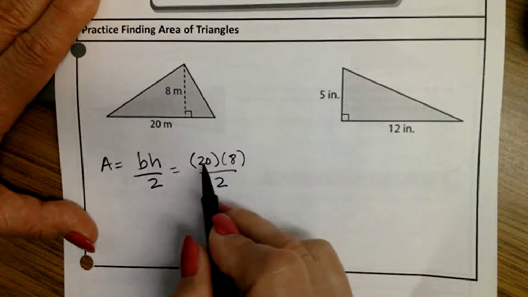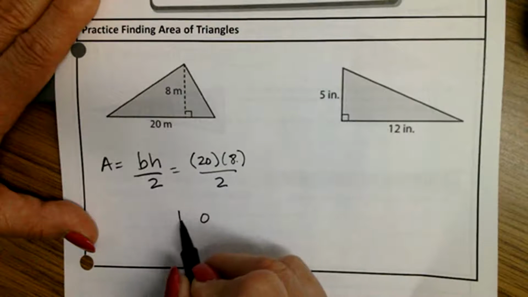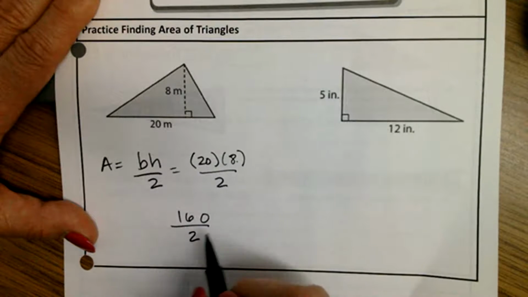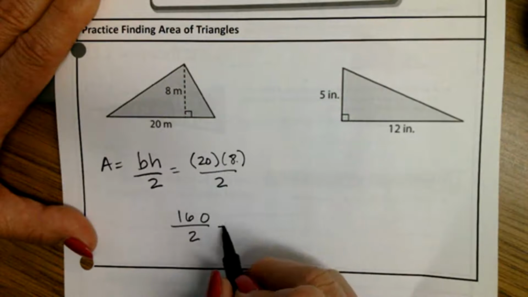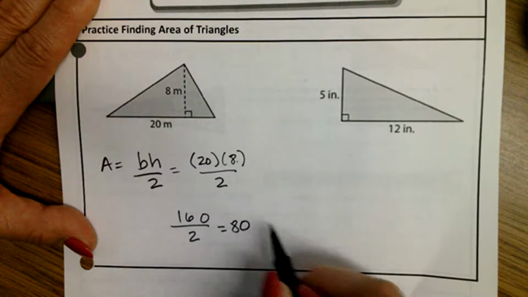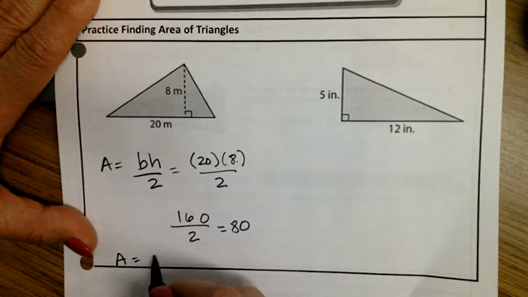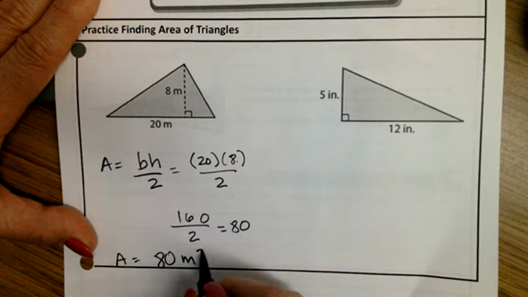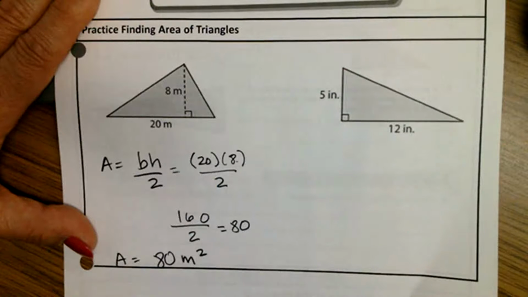So if we do this multiplication, 20 times 8 is 160, divided by 2. 160 divided by 2 is 80, okay? So this area is 80 meters squared, right? Area is always the meters to the second power. M times M is M squared, okay?